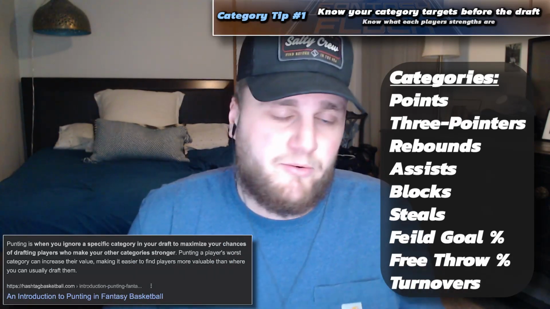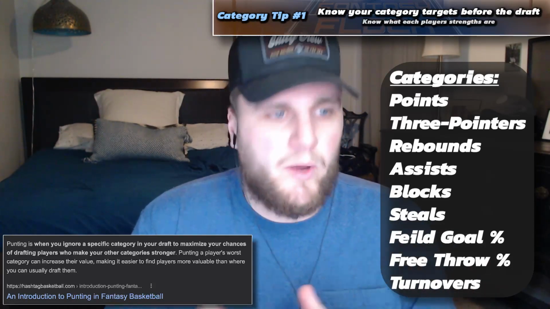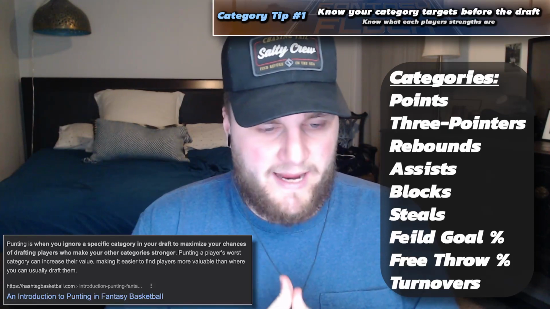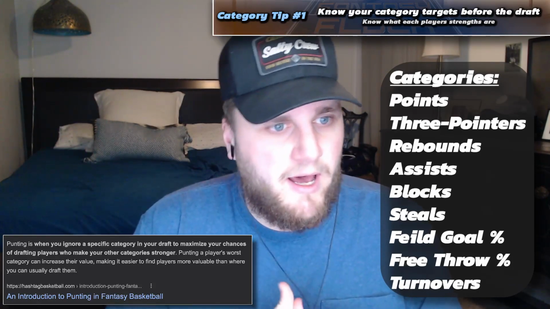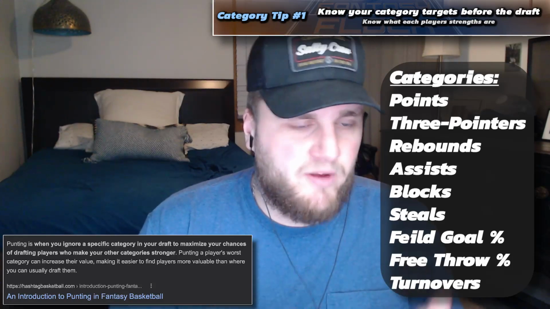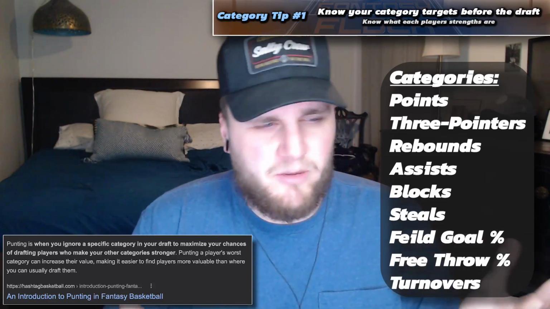Now, punting is a term that's thrown around a lot in category formats, and it's when you stop going for a certain category, right? You're not actively seeking out a player that is good in that trait. But certain players have way more value in more categories than in others. So punting is a very interesting strategy. Will, do you want to talk about punting more?